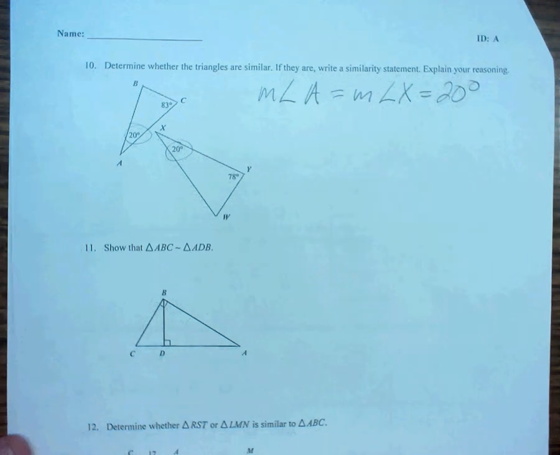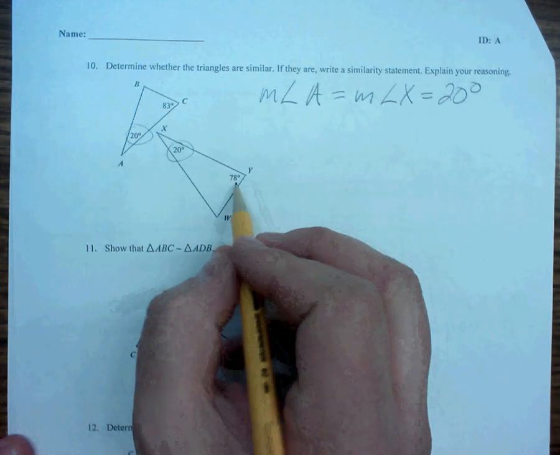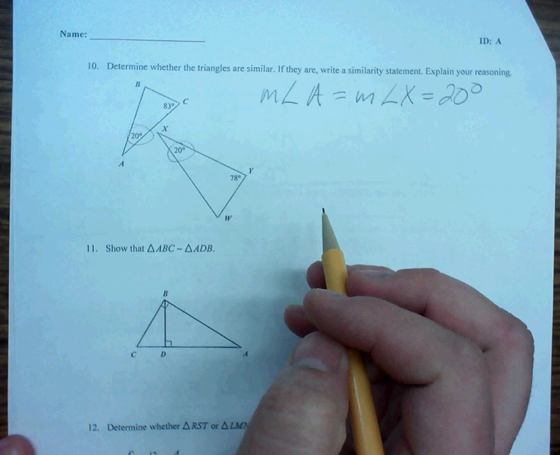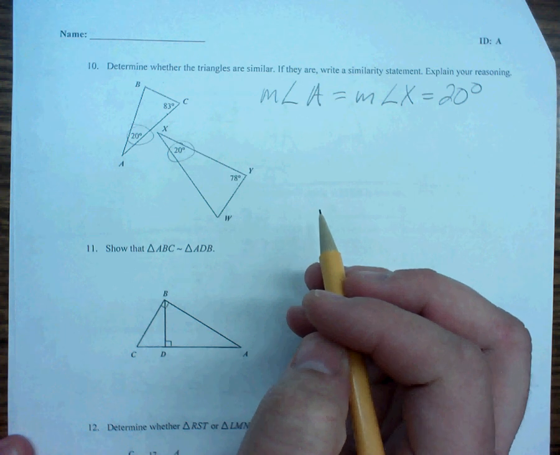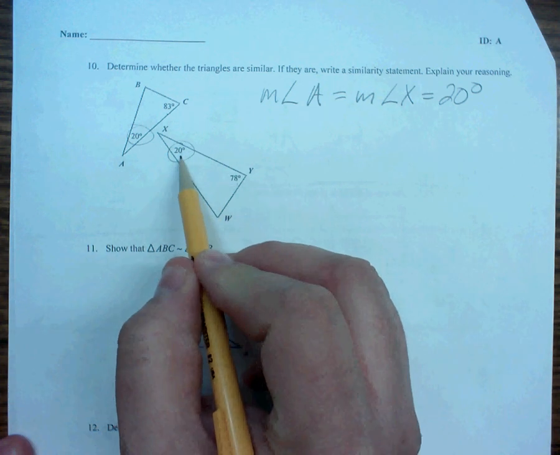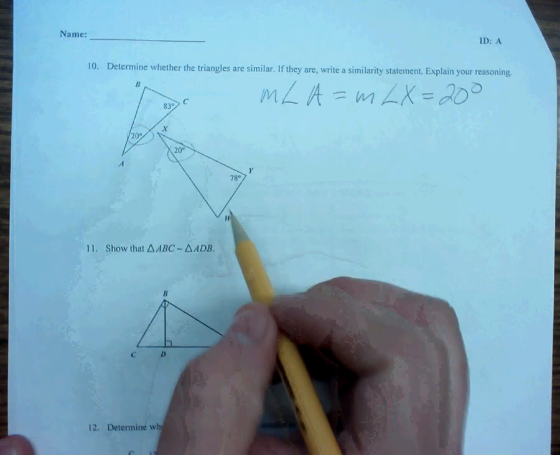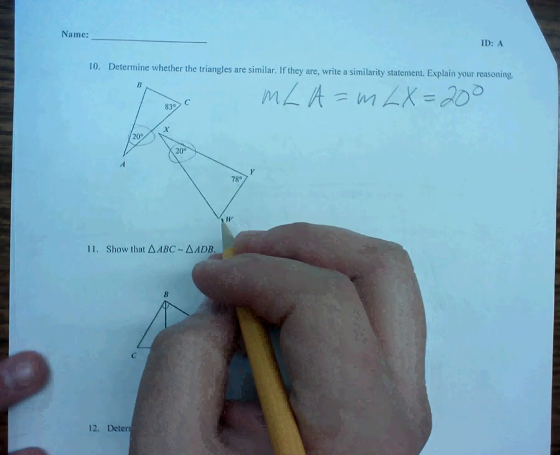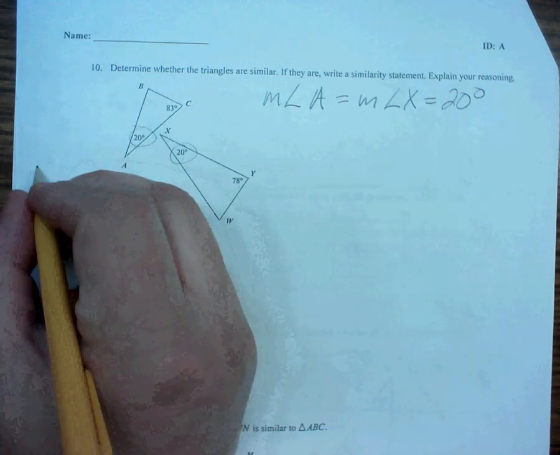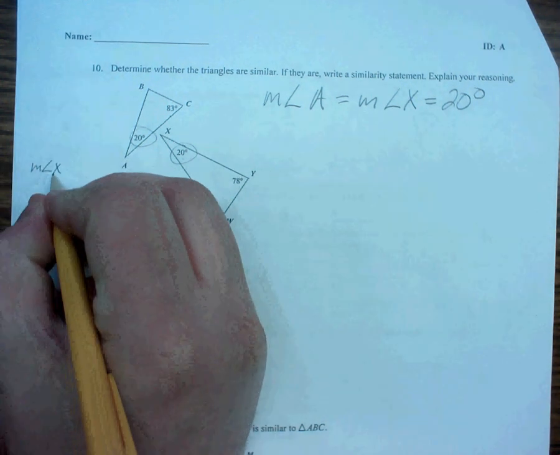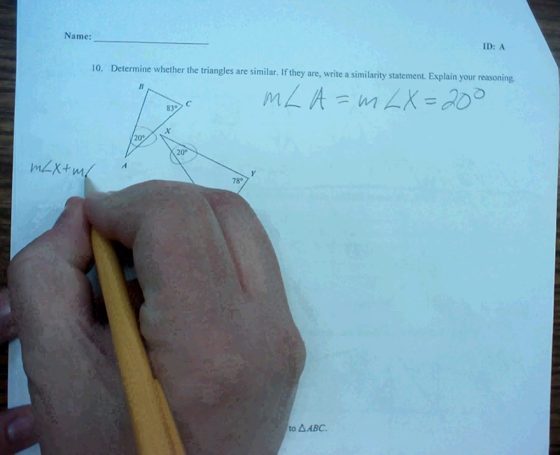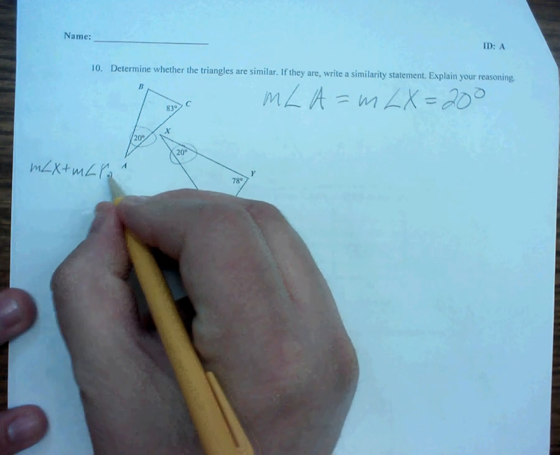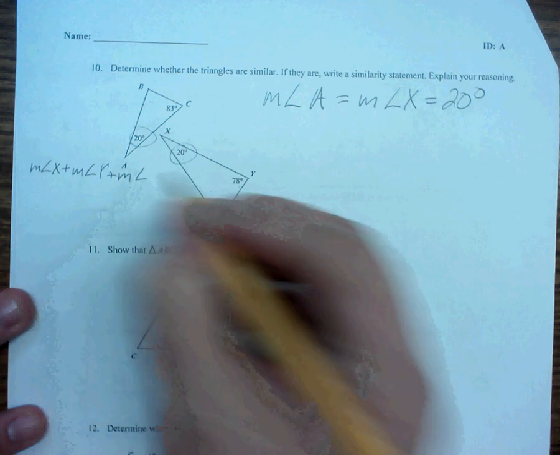Okay? Now, 78 does not equal 83. So what I've got to do is figure out one of these third angles to prove my thing. So over here, kind of small, I'm going to say the measure of angle X plus the measure of angle Y plus the measure of angle W.